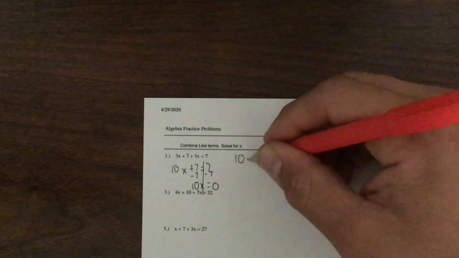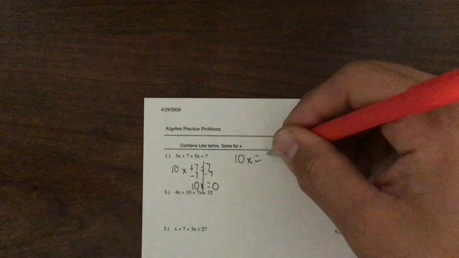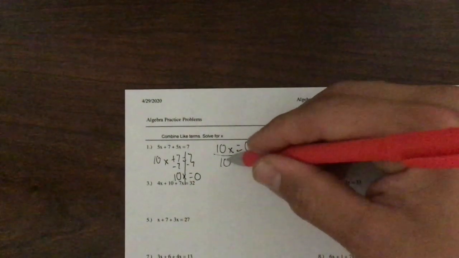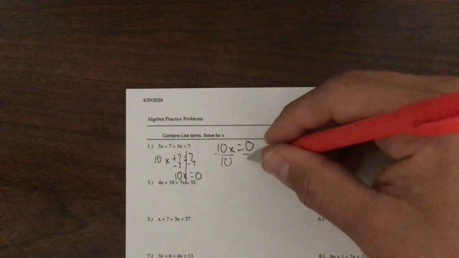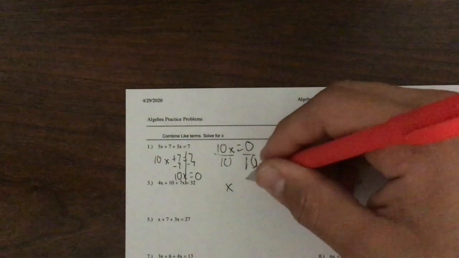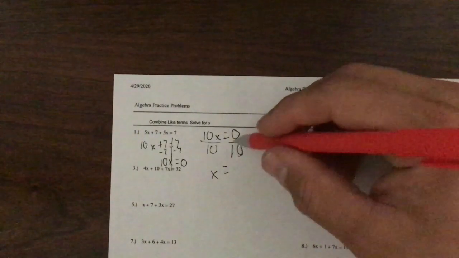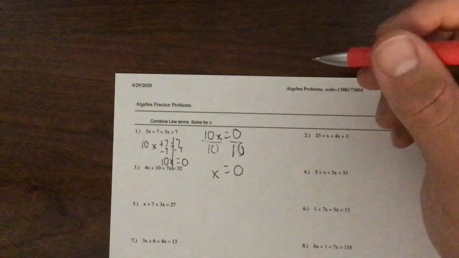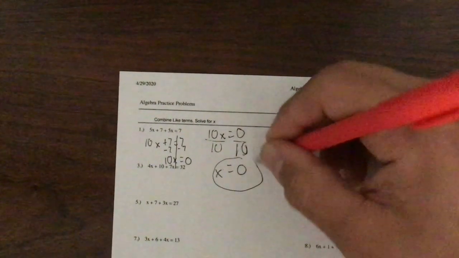So I'm just going to rewrite up here so that I have a little more room. 10x equals 0. Divide by 10. Divide this by 10. Drop my x. And 0 divided by 10 is what? 0. Correct. So x equals 0, guys, for that first one.